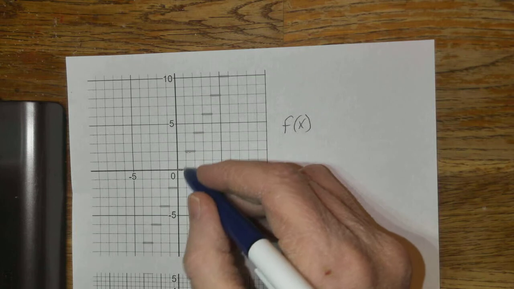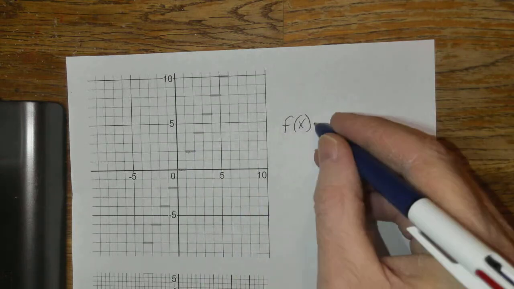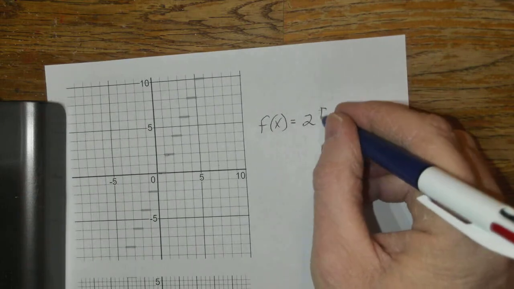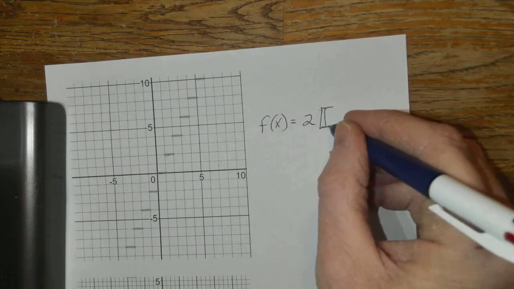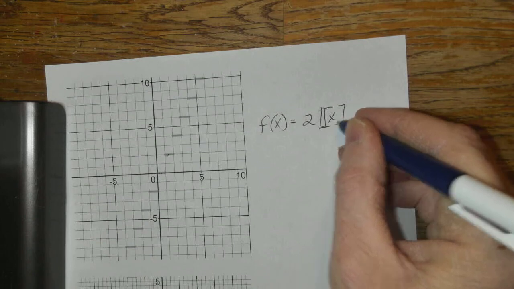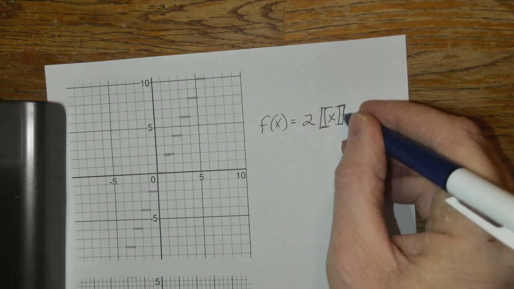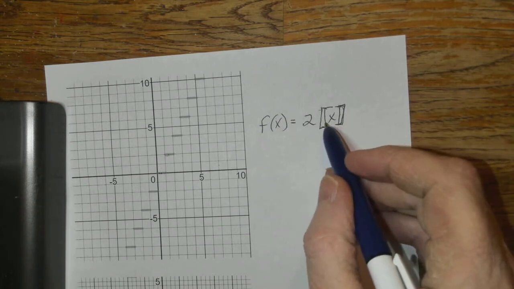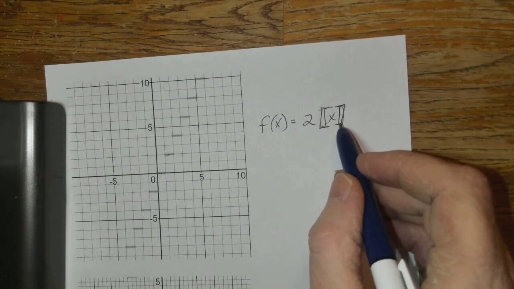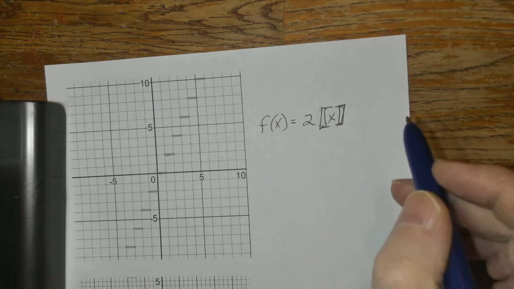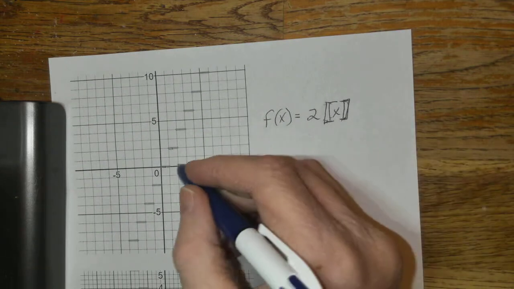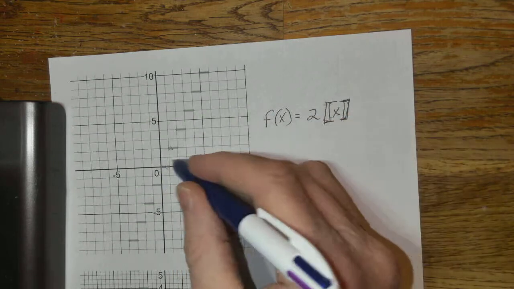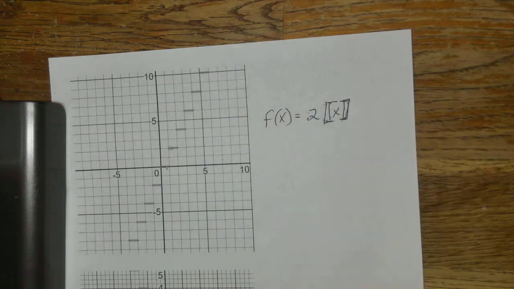Now it's the distance between the steps that is being affected, and that's where the 2 would not be inside, but it would be outside. 2 times the greatest integer function, the floor function of x. That's how that happens. So rather than just going up 1, we're doubling that. We're going up 2, and that's what the 2 out here does.